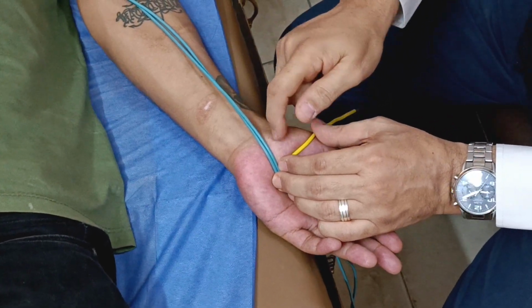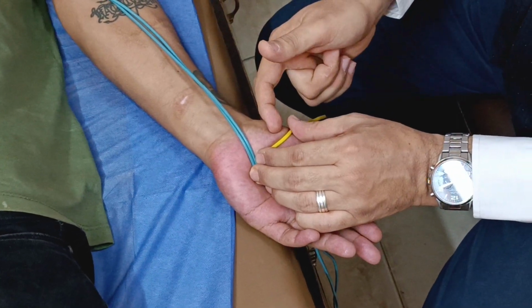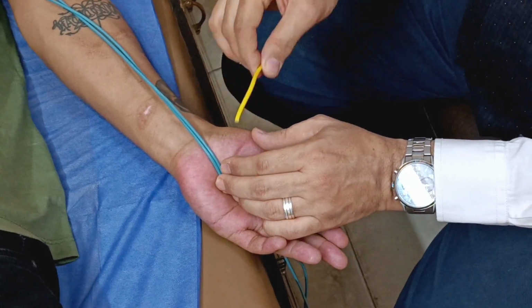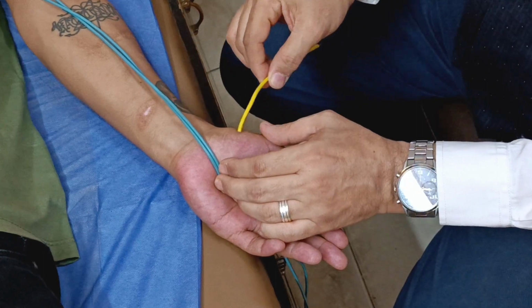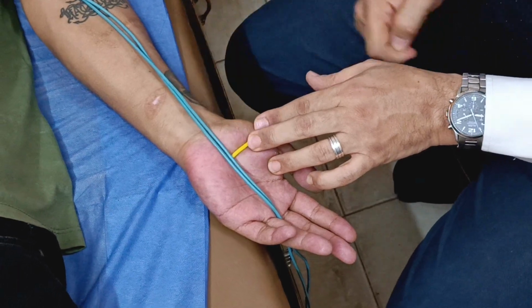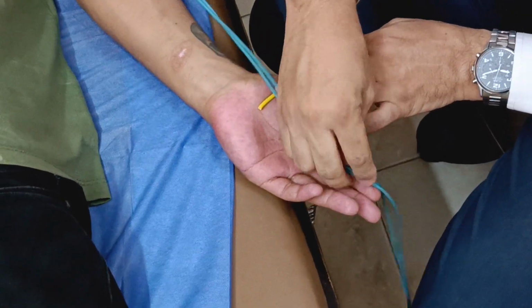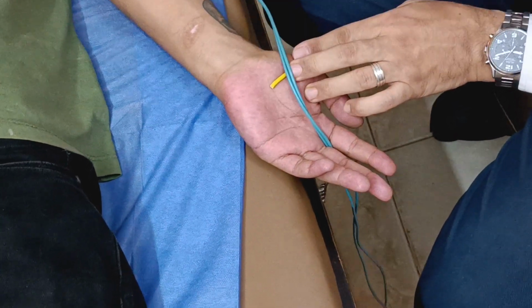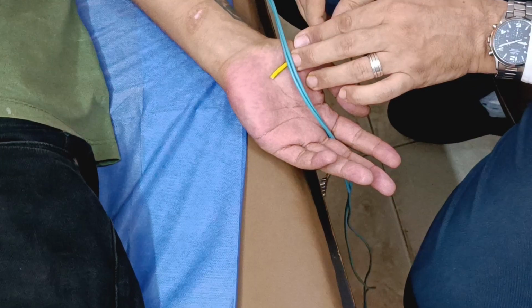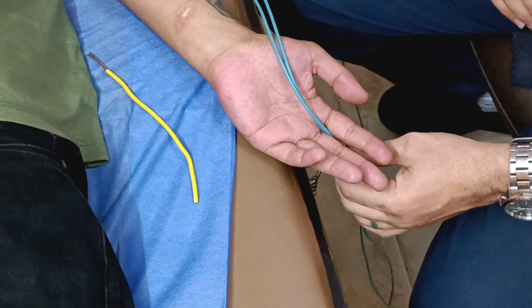This thinner motor branch innervates all three muscles of the thenar eminence: abductor pollicis brevis, flexor pollicis brevis, and opponens pollicis. So the main innervation of the whole thenar eminence is the recurrent motor branch. This is the optimal position of this recurrent motor branch. And then a terminal branch goes to the lumbricals, the second and third lumbricals, which are supplied by the median nerve. The fourth and fifth are supplied by the ulnar nerve, and all interosseous innervation is supplied by the ulnar nerve.